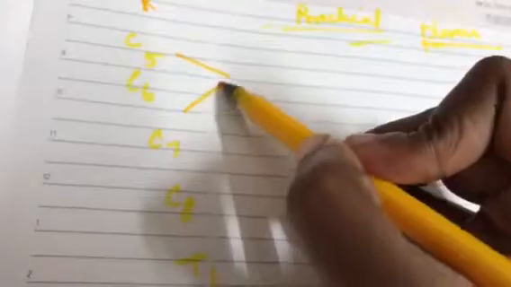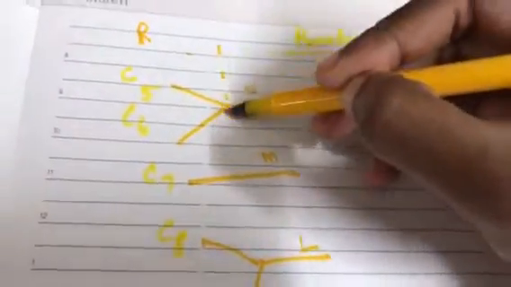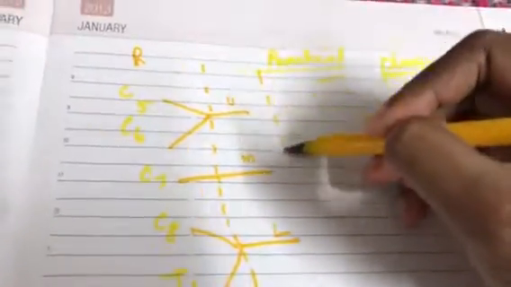From these roots, the upper two roots join together and form one trunk, and the middle root forms a middle trunk, and the lower two roots form the lower trunk. So this is called upper trunk, this is called middle trunk, and this is called lower trunk. Understand? Okay. Now this is called root. So we'll put a partition over here. This is root, and this is called trunk.